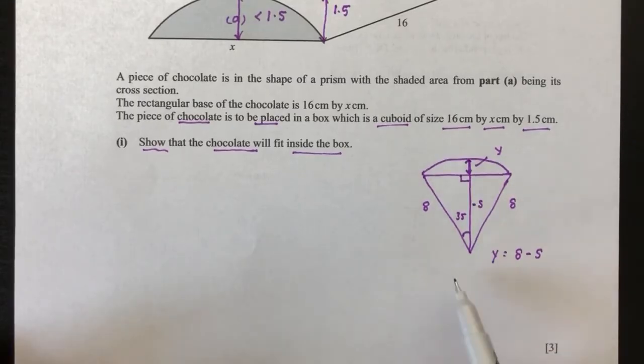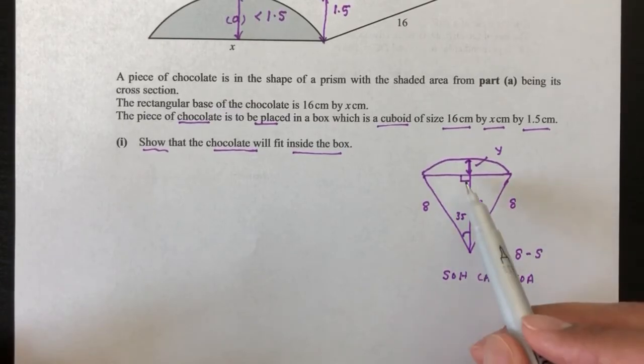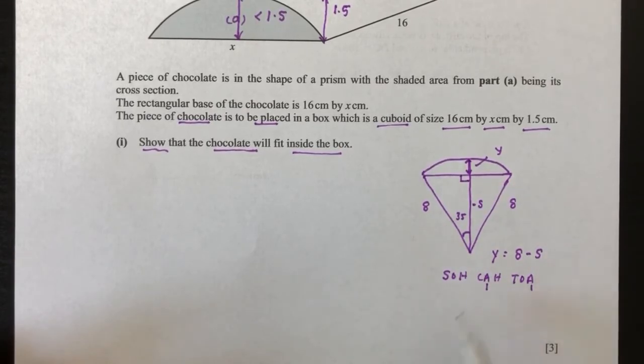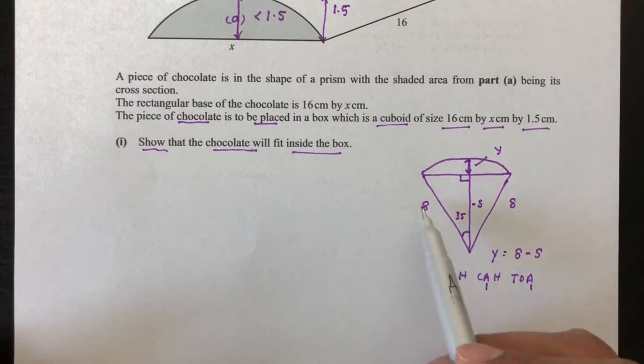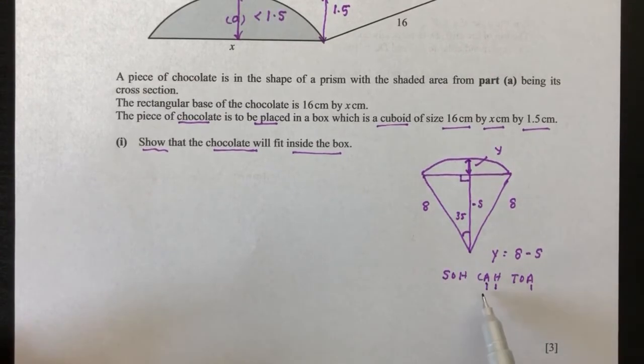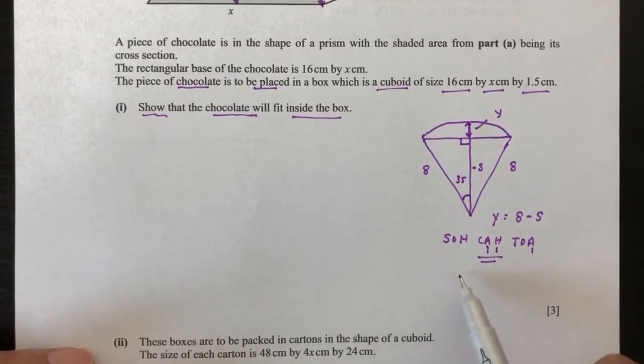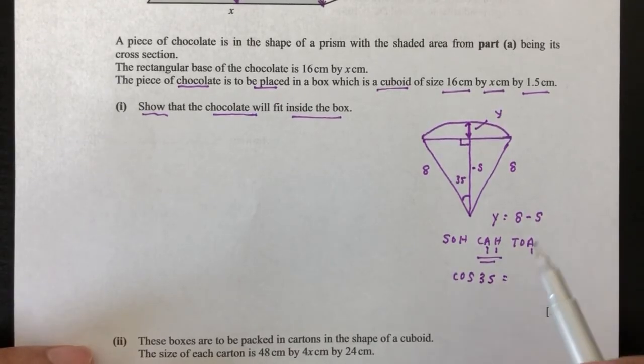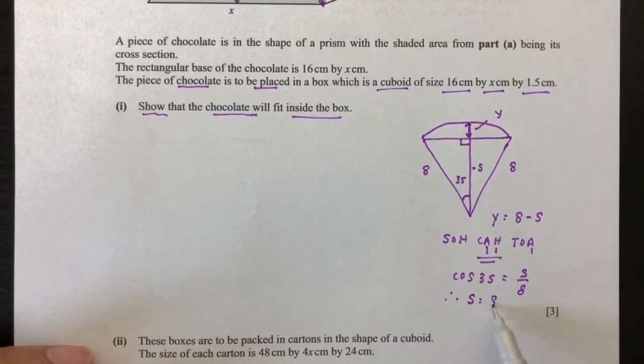So we have to use SOHCAHTOA to find the length of s. We know the hypotenuse, and we are trying to find the adjacent. So we can use cos. So cos of 35 is equal to this side s over 8. So s is equal to 8 times cos 35.